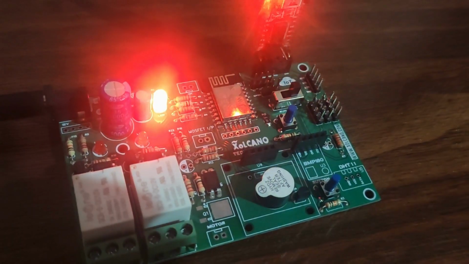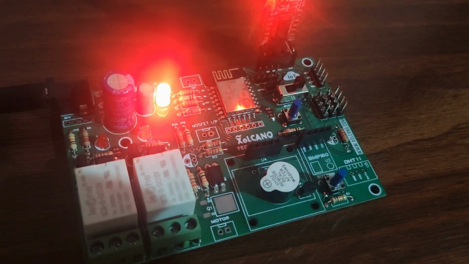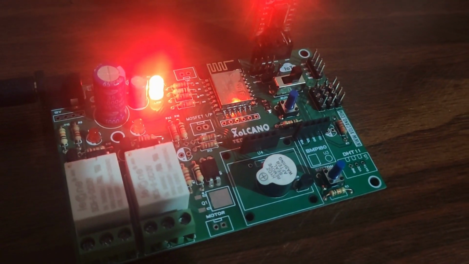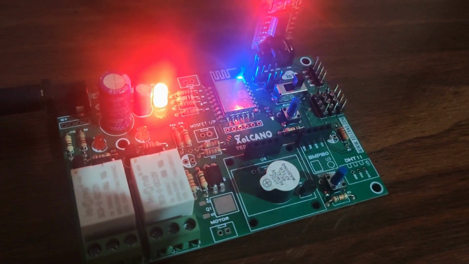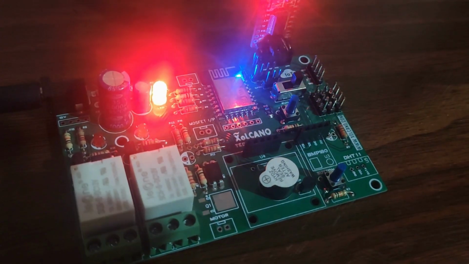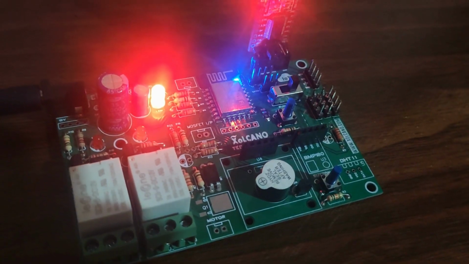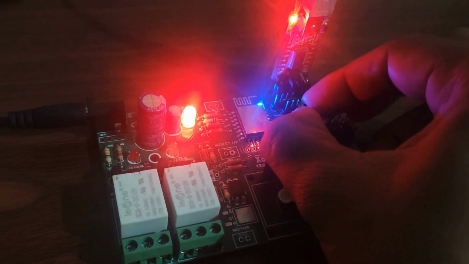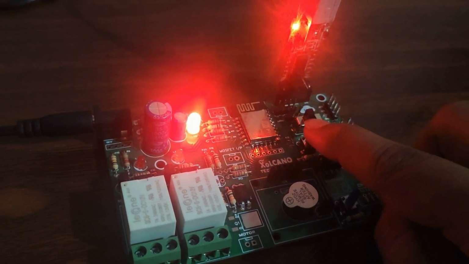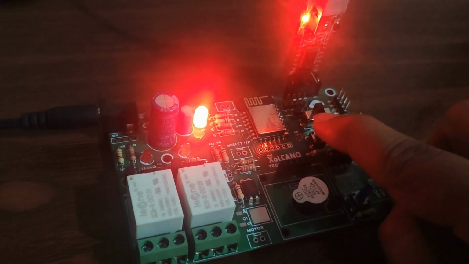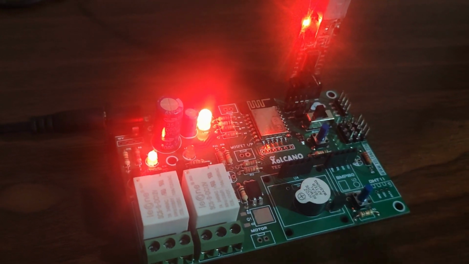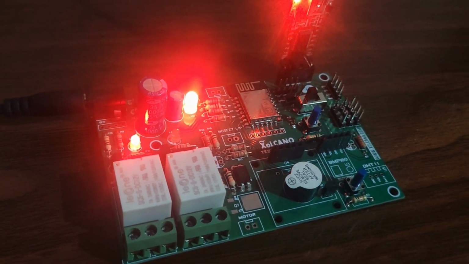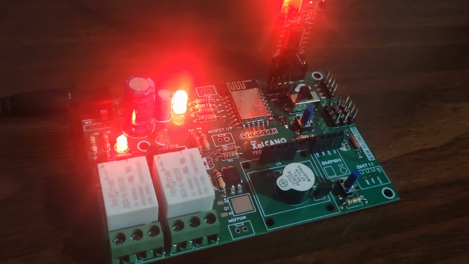Okay, this is how we can program this ESP8266 development kit. And to upload another code, you need to slide back to this programming position and you need to press reset. Okay, now the board is ready to be uploaded.